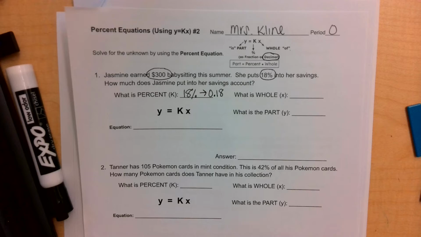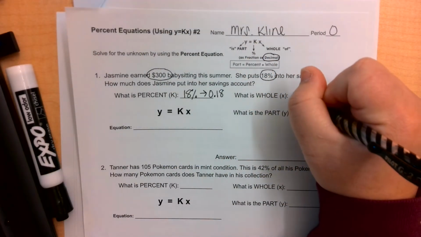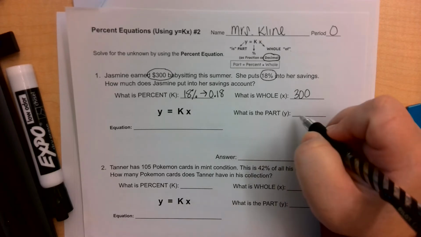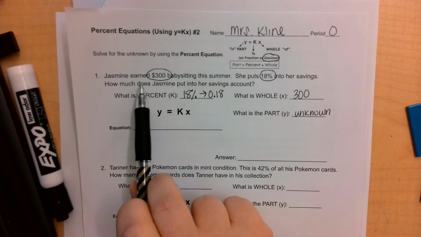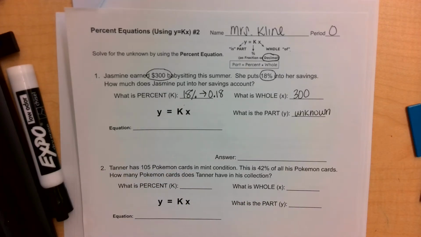Now this part's a little bit tougher. We have Jasmine earned $300 babysitting this summer. How much does Jasmine put into her savings account? So we got to think, what is the whole and what is the part? So our whole is 300 because that's all of the money she earned this summer. And then our unknown is the part, because we want to know how much of that 300 did she put into her savings account.